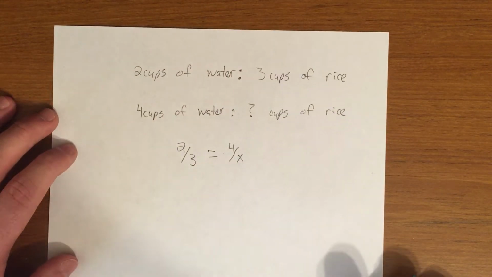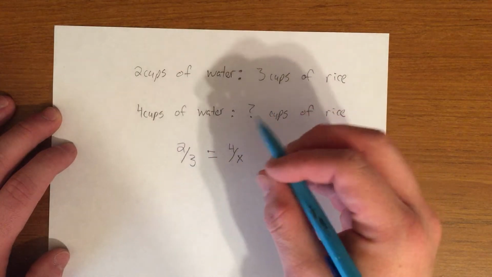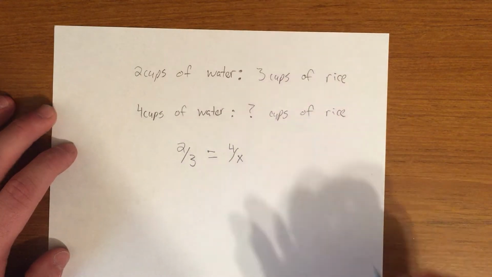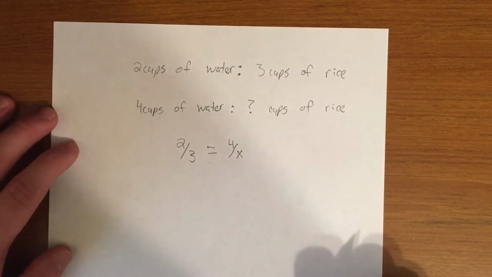And then you just solve for x. So what you would do is cross multiply. You would multiply the 2 and the x and then the 3 and the 4, and then solve the equation in order to figure out what x is.